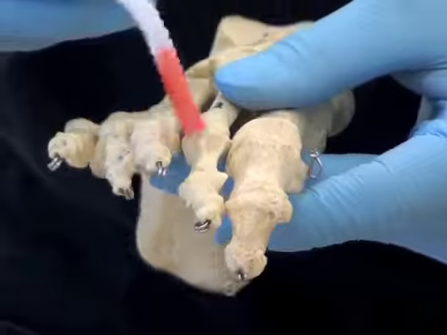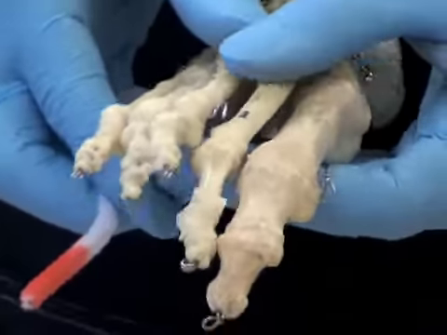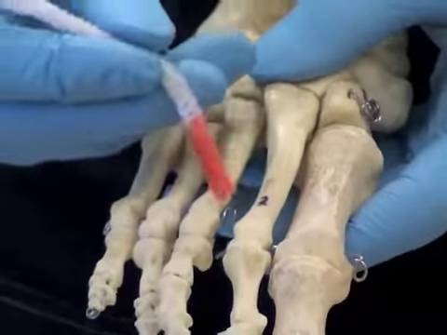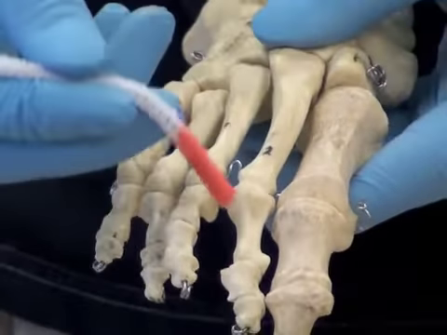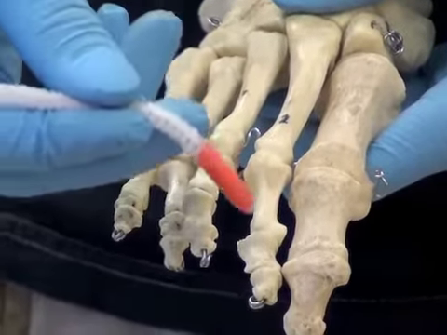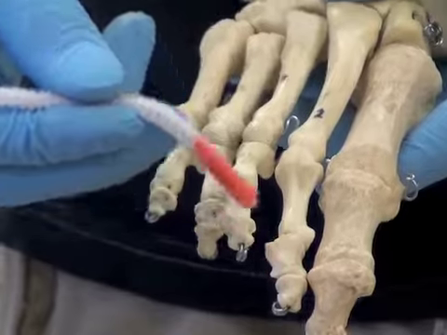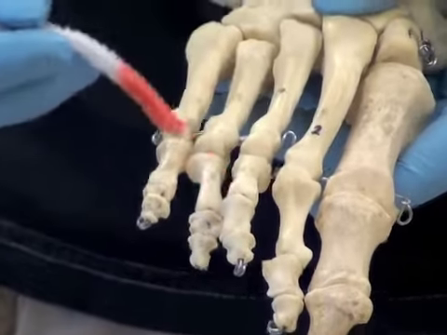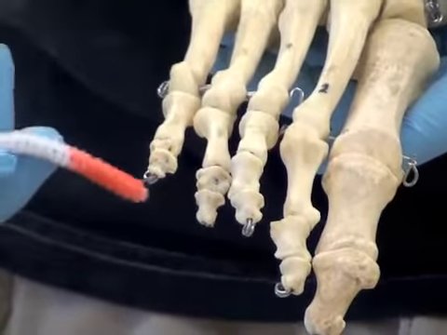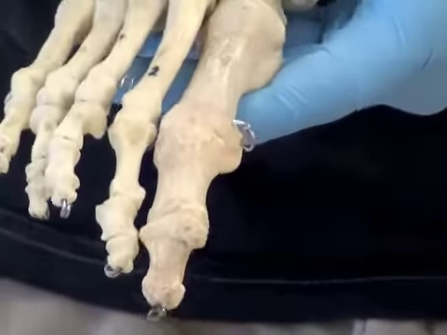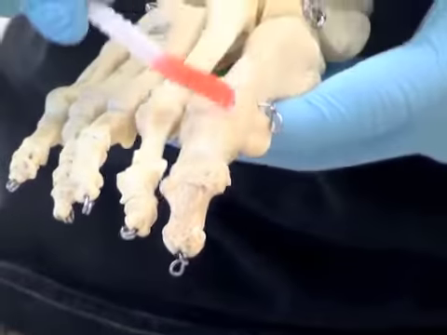If we get specific, each of these little bones, there are 3 of them on digits 2 through 5. There are 3 phalanges: a proximal, a middle, and a distal phalanx. The first digit, the big toe, only has 2 of these.